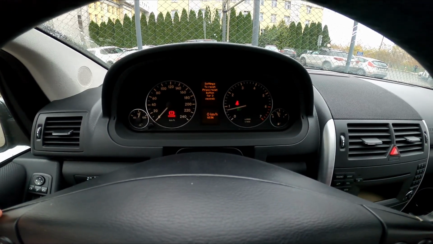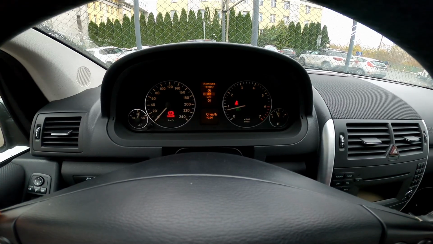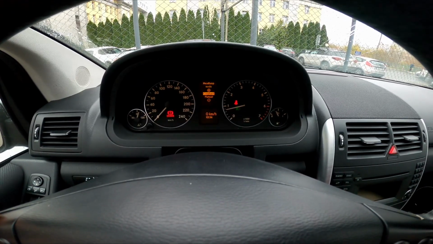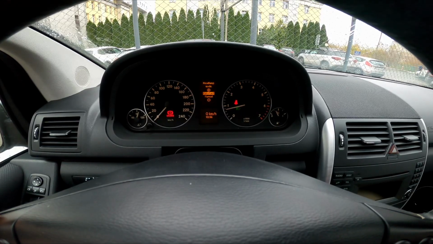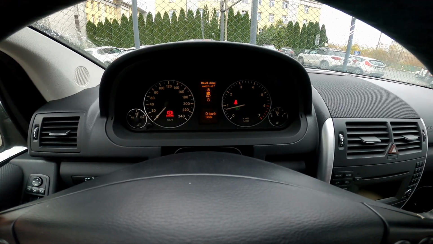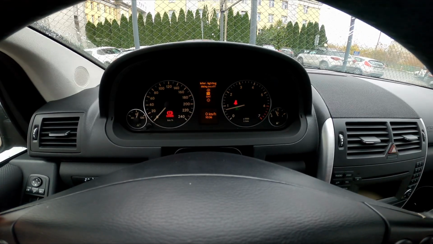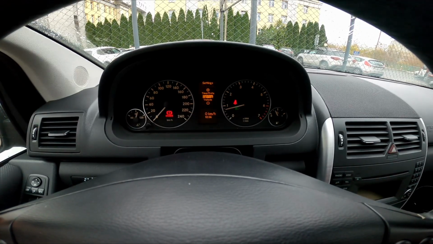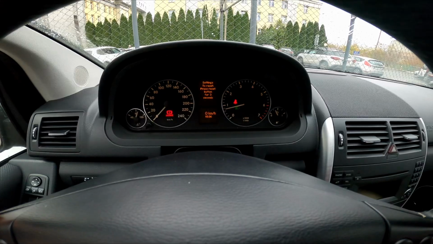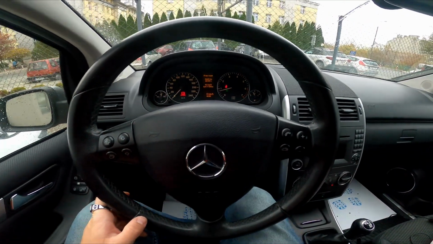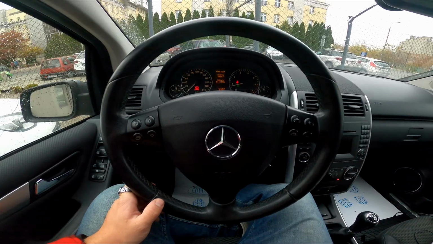Audio menu and settings. In settings, we can find lighting settings, date and time settings, headlamp settings, surround lighting, headlight delay switch off, interior lighting delay, and that's it. And that's basically all the settings we can find on the instrument cluster.